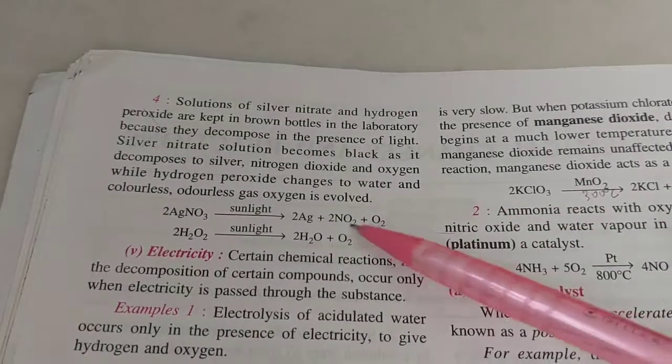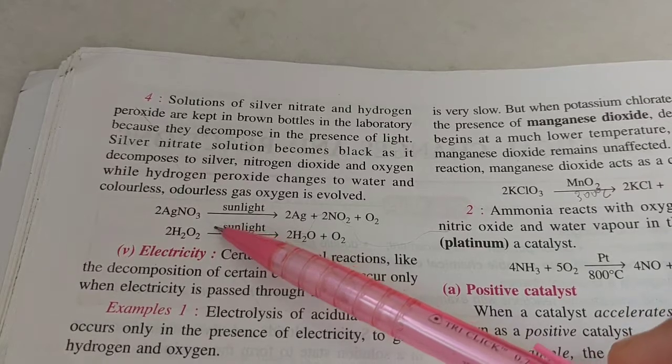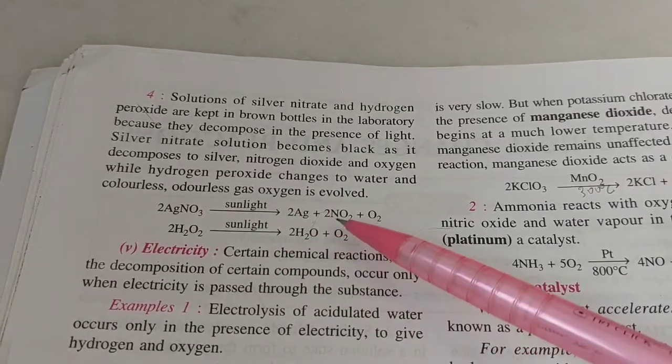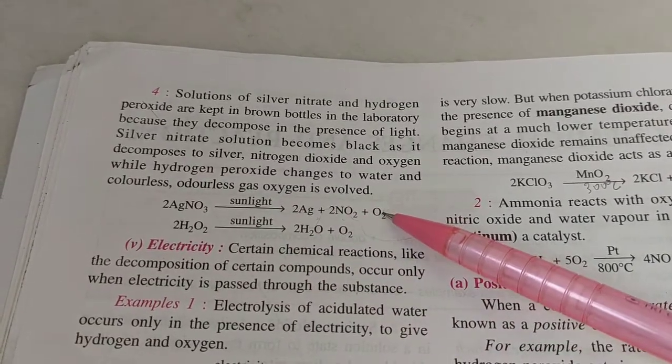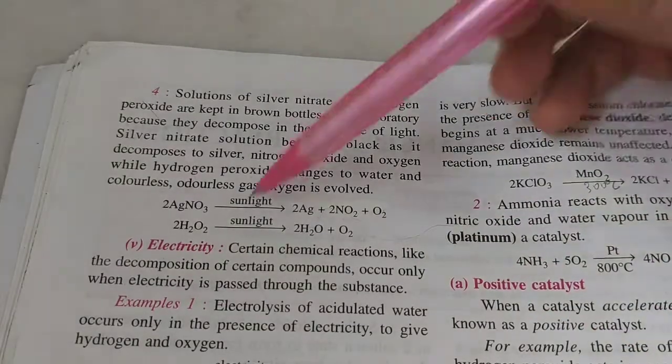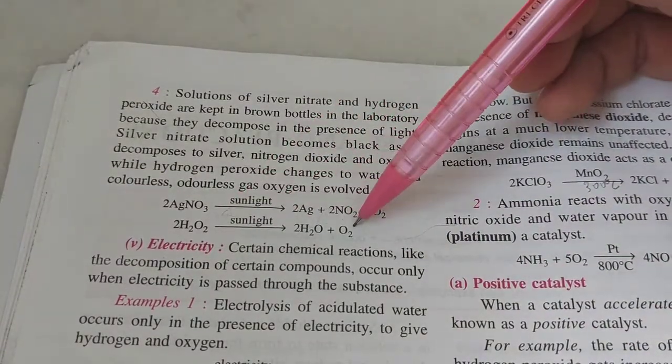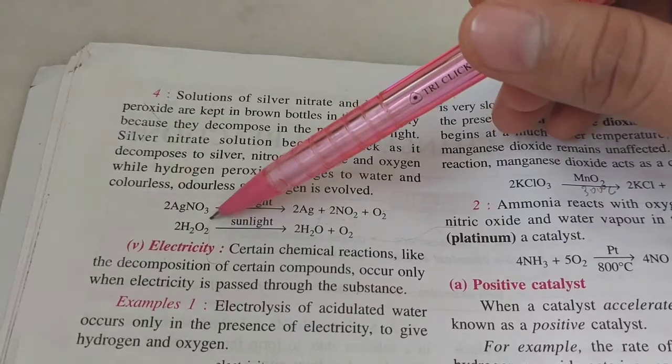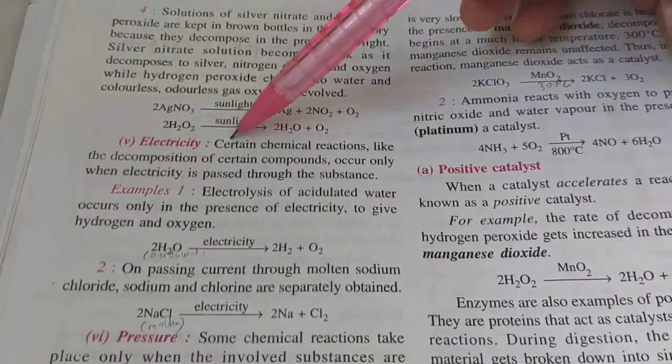Next example is about sunlight falling on silver nitrate. It decomposes completely to give you a silvery metal, a reddish brown gas, and a gas which rekindles a glowing splinter. Even hydrogen peroxide decomposes to give you water plus oxygen. Hydrogen peroxide, by the way, is poisonous for us. Electricity can also bring about some reactions.